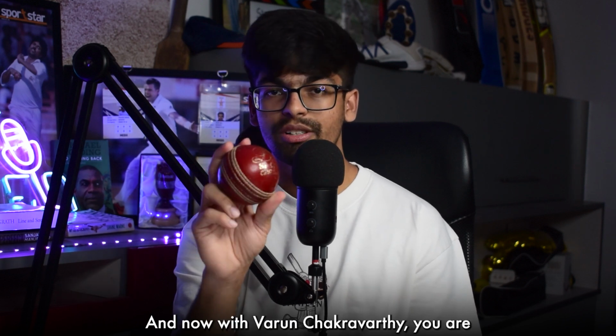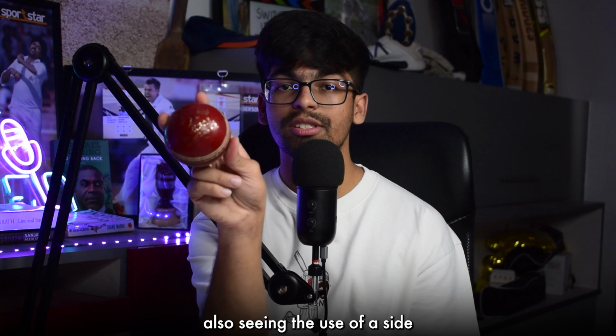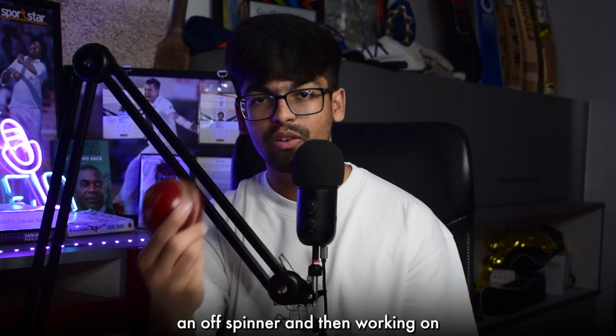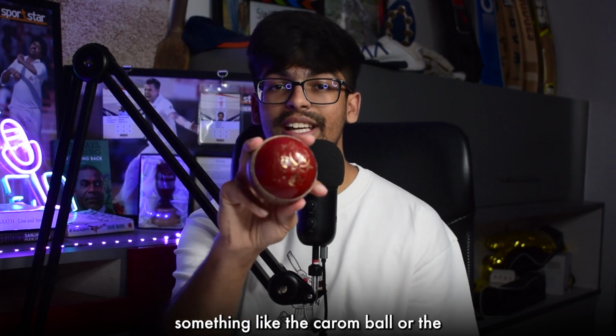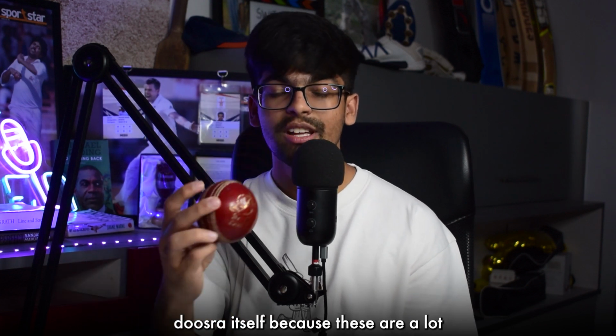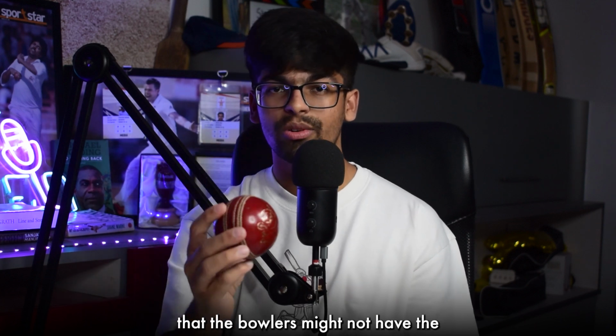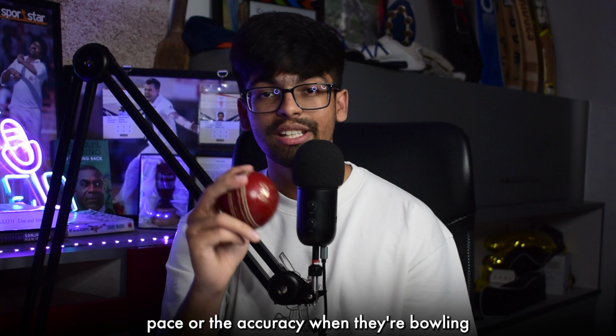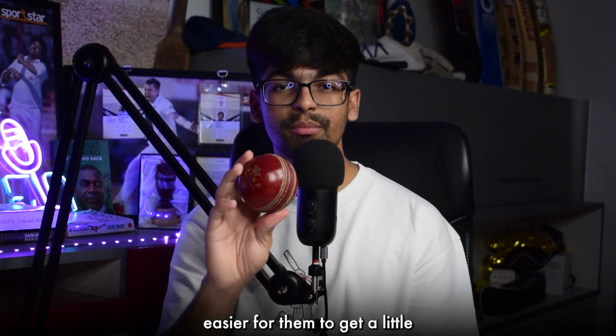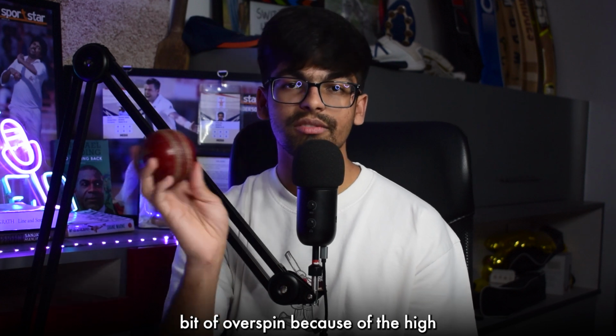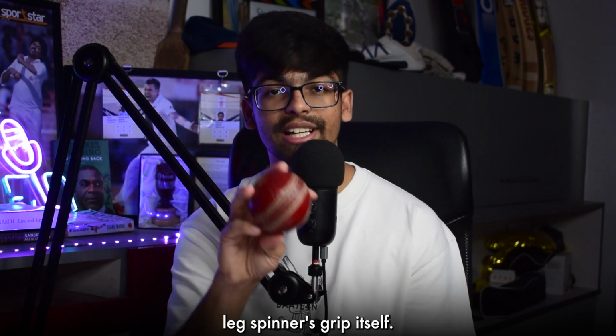And now with Varun Chakravarthy, you are also seeing the use of a side of the hand googly itself. This is a lot easier than being an off spinner and then working on something like the carom ball or the doosra itself, because these are a lot harder to execute, and it's very likely that the bowlers might not have the pace or the accuracy when they're bowling these deliveries. Not only that, but it'll also be easier for them to get a little bit of overspin because of the high arm action when they're bowling with the leg spinner's grip itself.